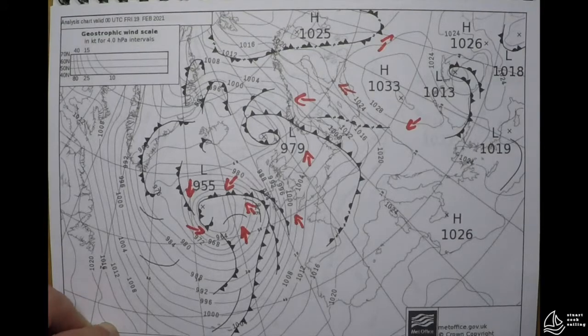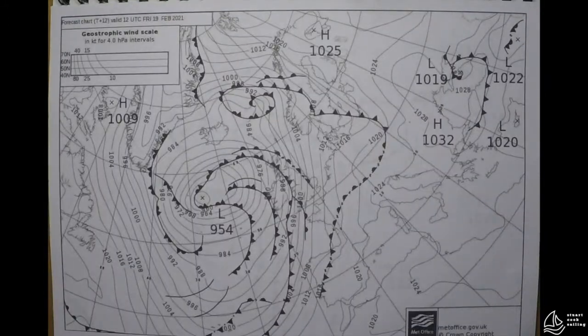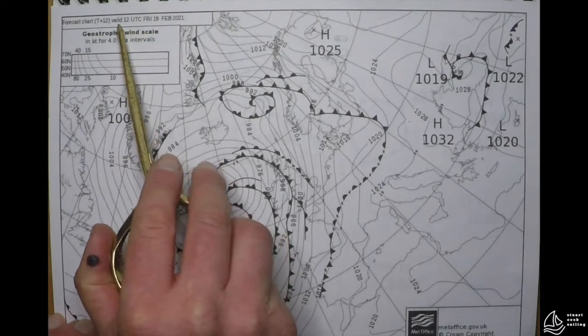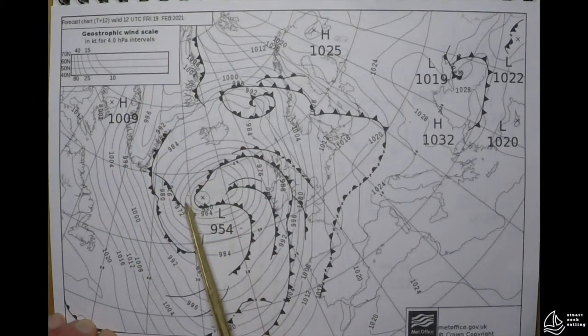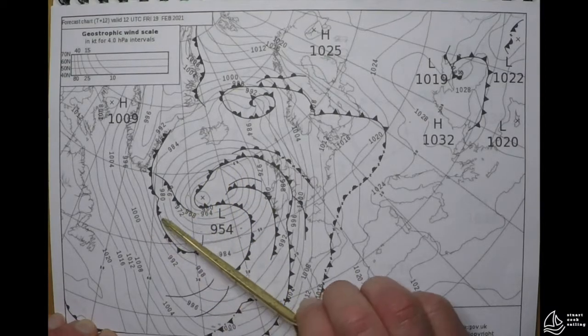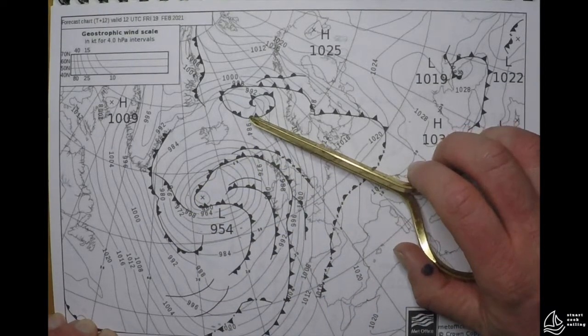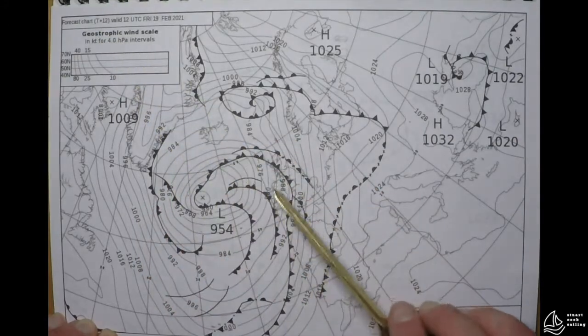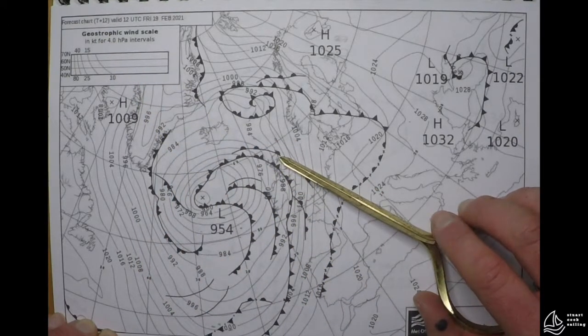So let's just do that now. Let's move this one out of the way, and let's look at what's happening in 12 hours time. So this big low pressure system has now moved its way across the UK. So bear in mind, this has only been 12 hours and the system's already on top of us.